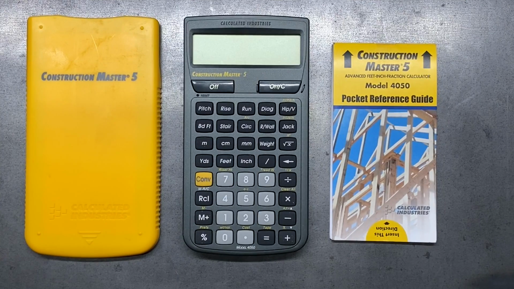Now there's any number of other uses for this particular calculator. A lot with carpentry, which I don't use because I'm not a carpenter, but you have the ability to do formulas for determining your hips and valleys, your jacks, the amount of board feet that you're going to be using, a number of other things.